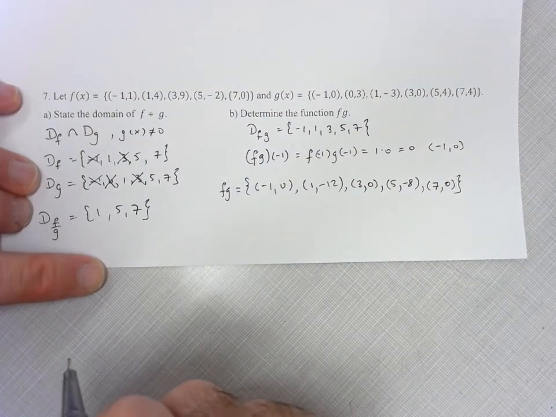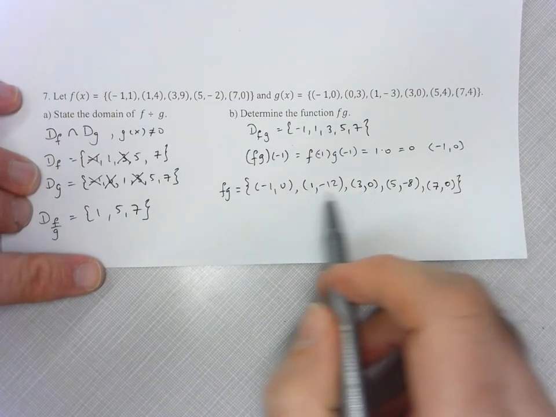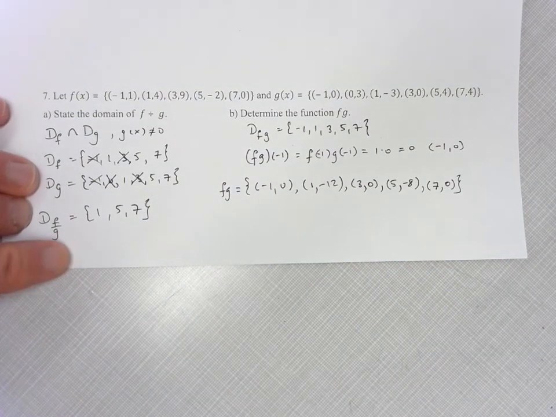And there you have it. These are your 5 points which make up the function fg. Okay, that's it for this one.